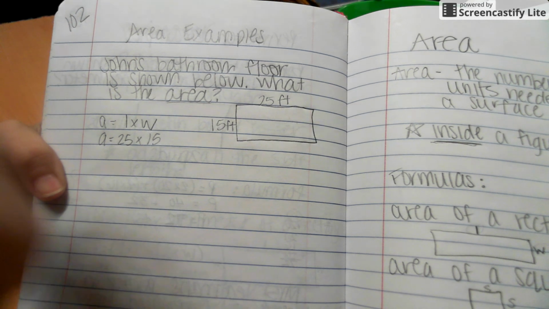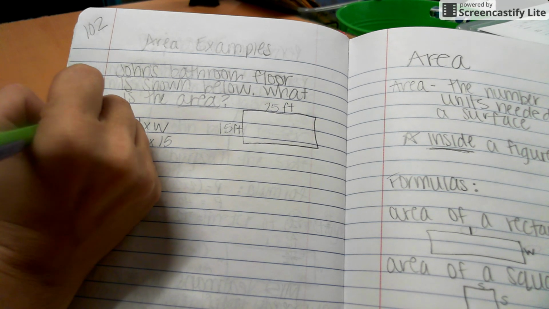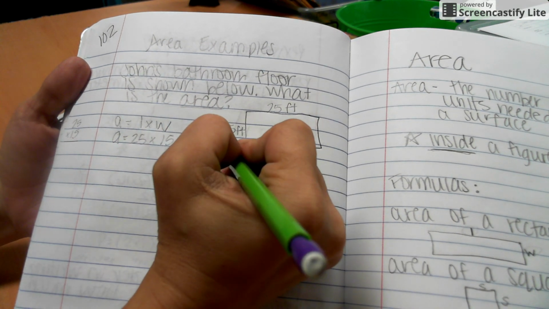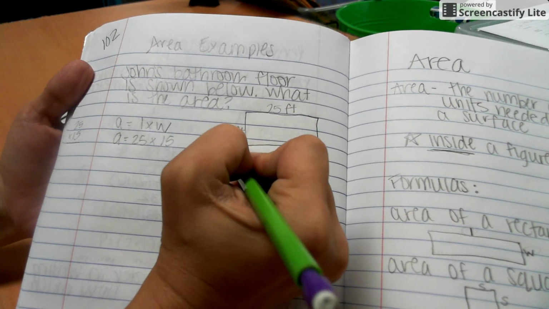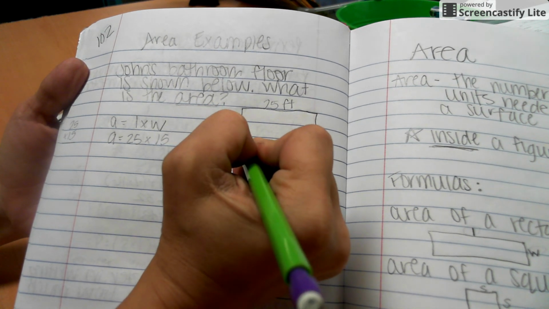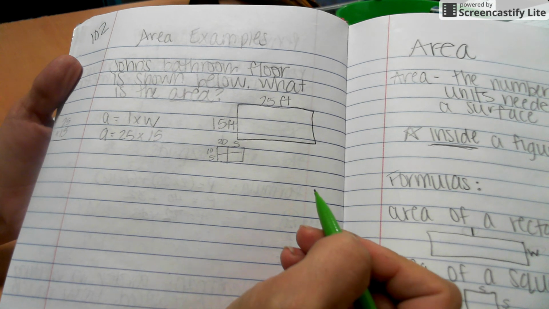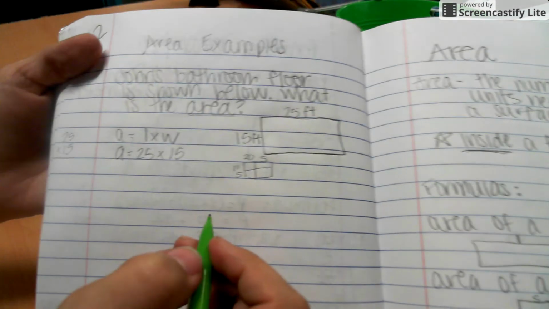So now you can do one of two things. You can do firecracker over here out to the side. If you need to do box method, you can do box method, 20 plus 5, 10 plus 5. Break it apart, remember. So I'm going to go ahead and do firework.